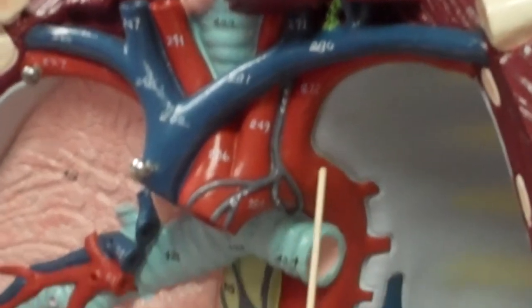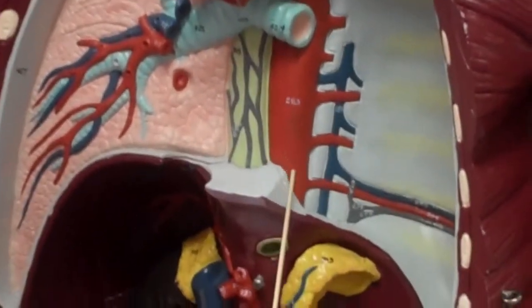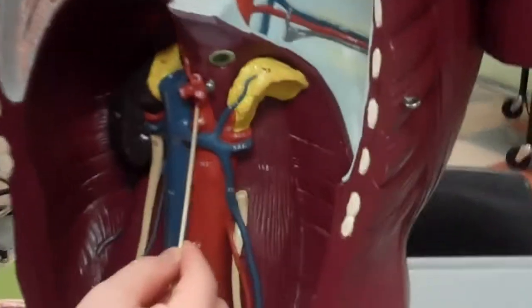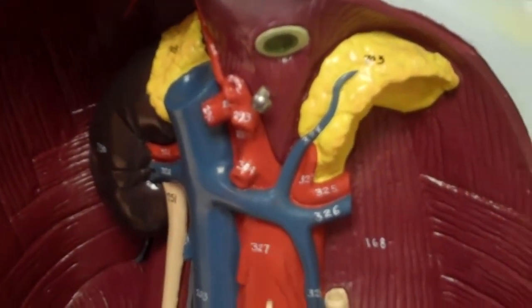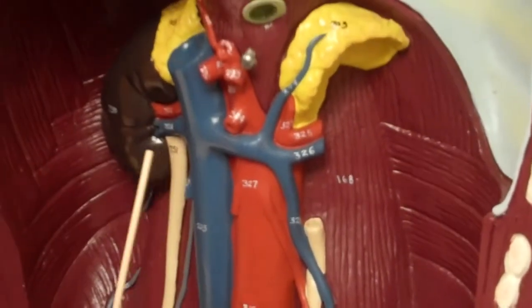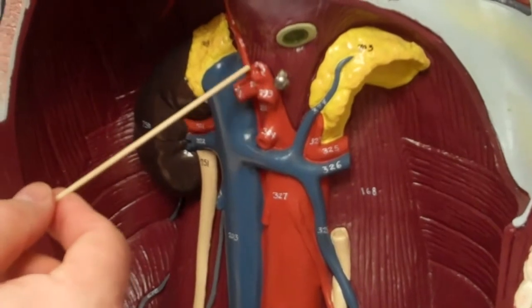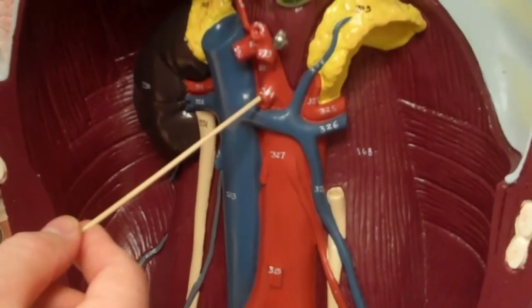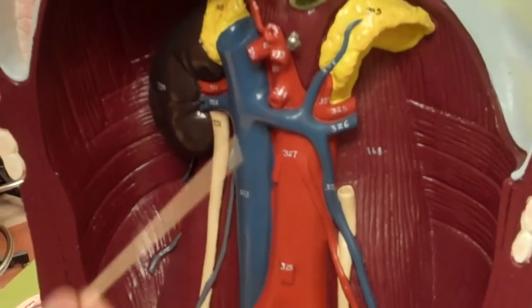If we follow the arch of the aorta down to the descending aorta, when it goes through the diaphragm, we're now looking at the abdominal aorta. So off of the abdominal aorta, we're going to focus on 3 main branches that come off of it. One is this group here called the celiac trunk, a superior mesenteric artery, and an inferior mesenteric artery.